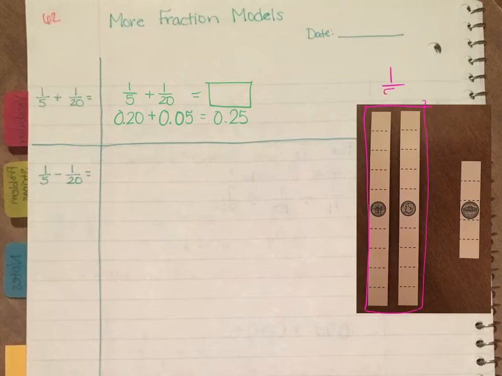Here's my 1/5, and I'm going to be taking away this much. Okay, so when I take away, I need to cross out. So I'm going to cross out 5 cents. 1, 2, 3, 4, 5. There's 5 cents. So I'm left with this much and this much. Count up how many cents that would be. Now we're going to write it down.